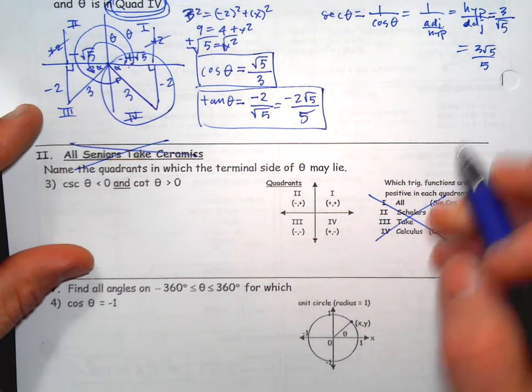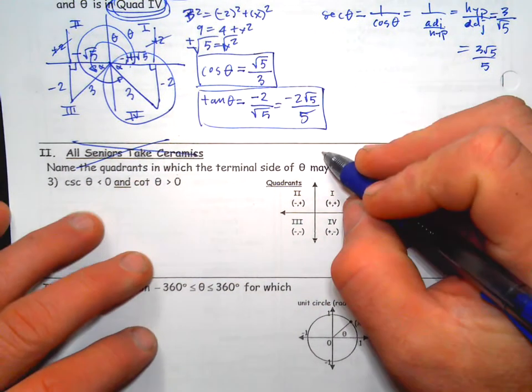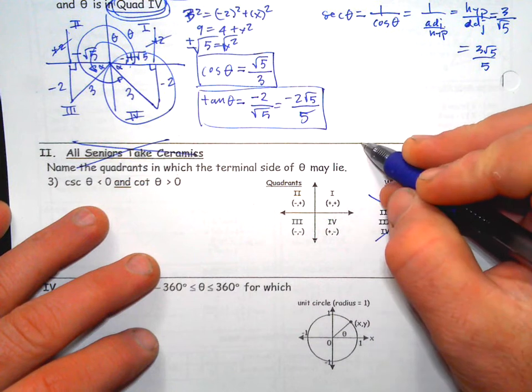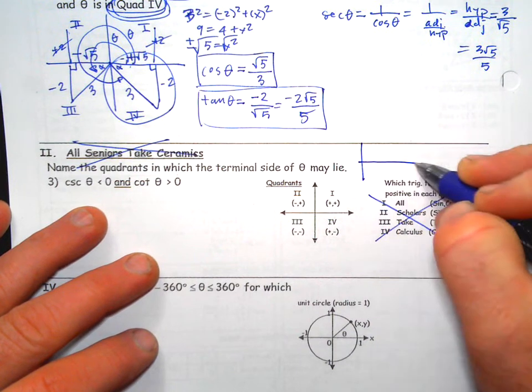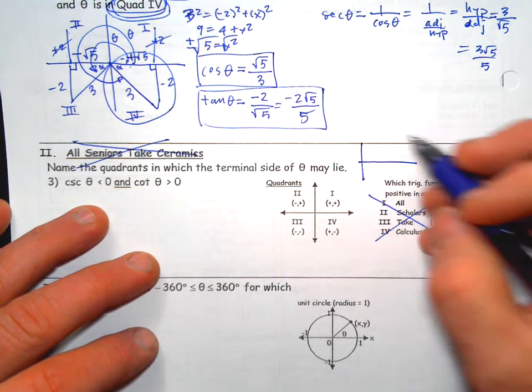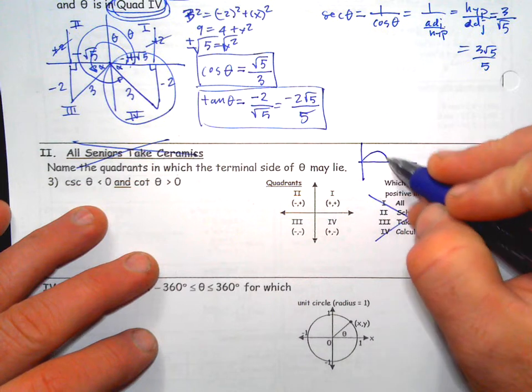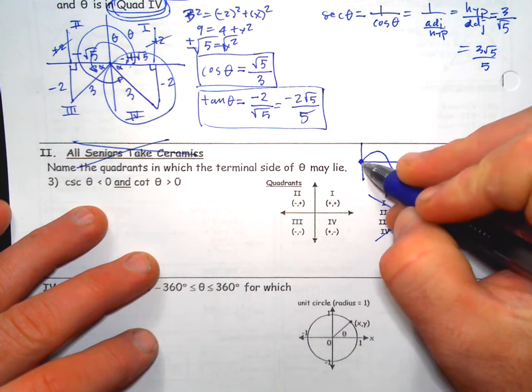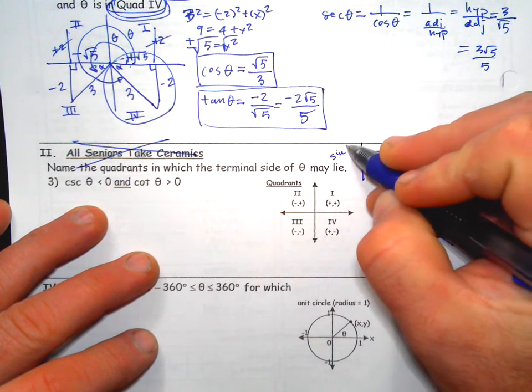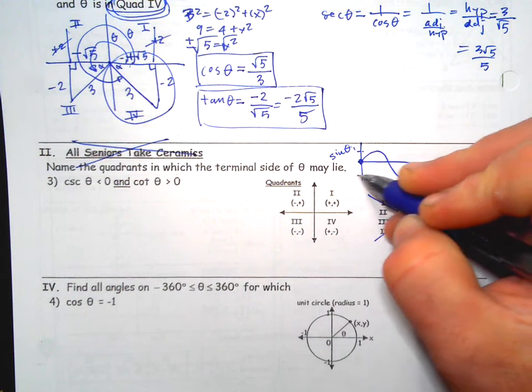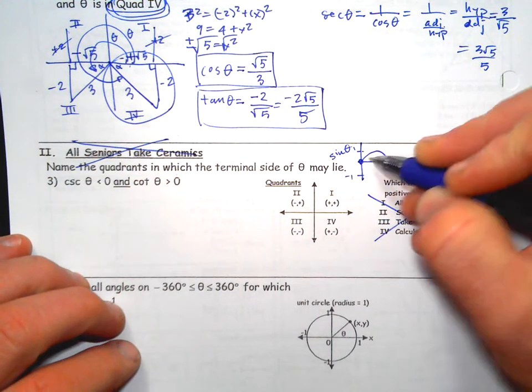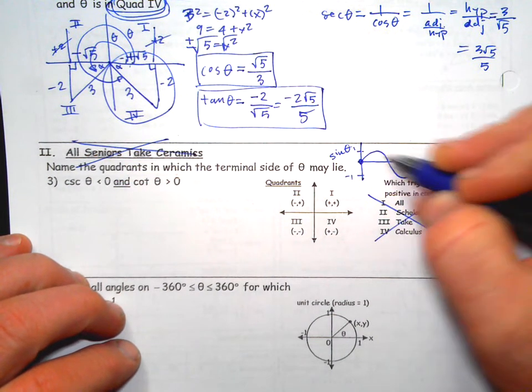What I would do, this is what I do, and this is something we're going to also have to be really good at, is just visualize or even draw on your paper if you have to the sine and cosine curves. So here's the sine curve. Sine always starts at 0, right? Amplitude 1, negative 1. Okay, the quadrants right here, they get cut up into fourths.